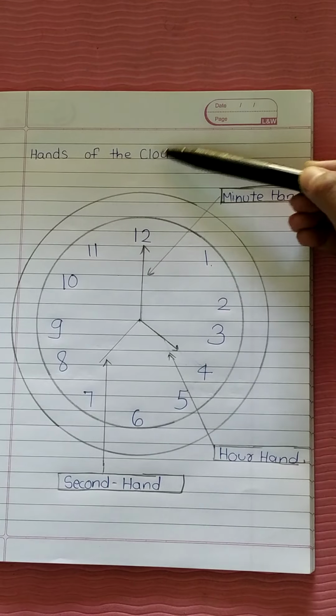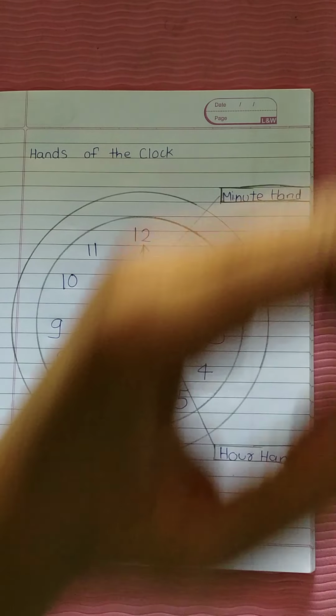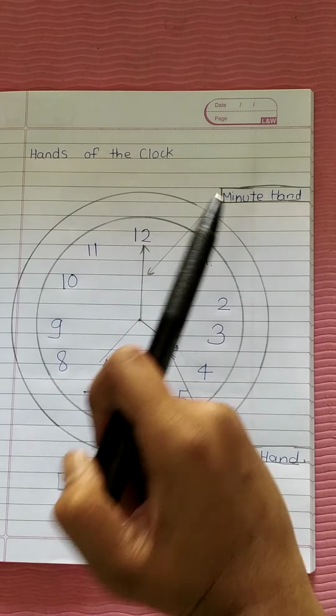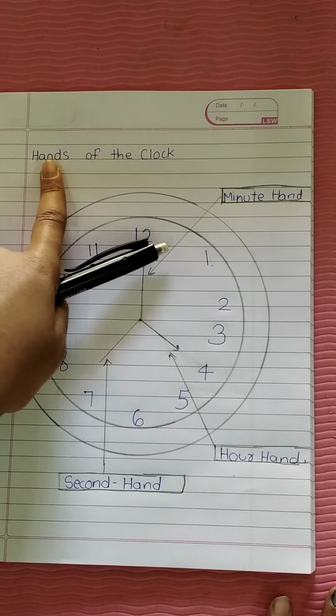Now we don't see the second hand in some types of clocks, and we never try to count the seconds because the seconds move so fast. Some of you may have a clock. So try to see the second hand, the thin hand which is medium size, not short, not long, and that will give you the best experience of the hands of the clock.